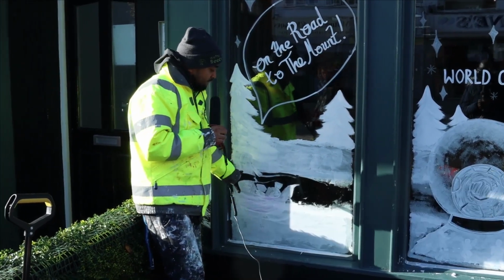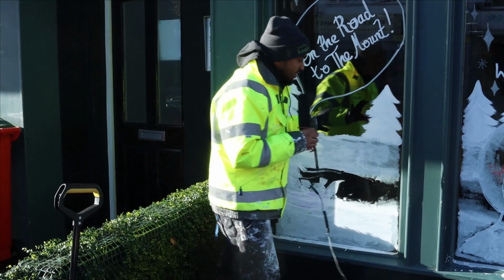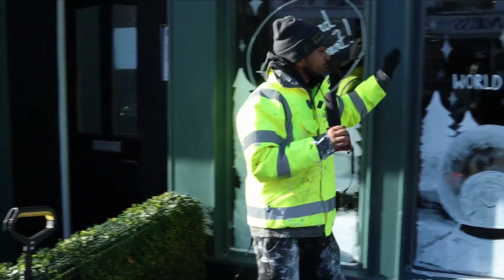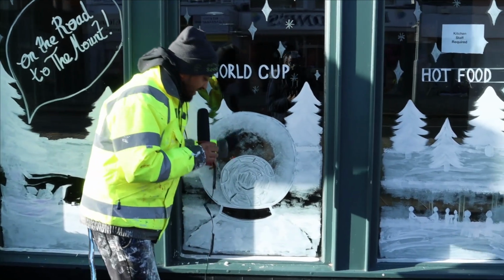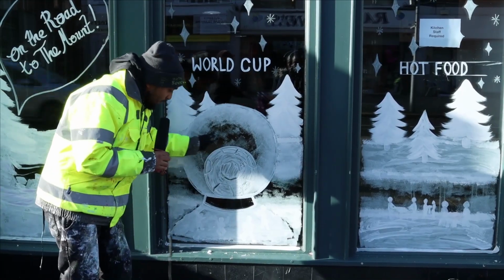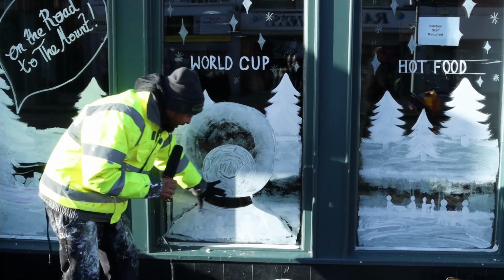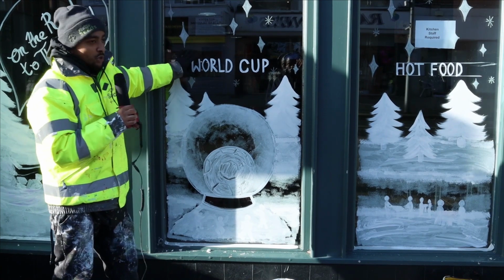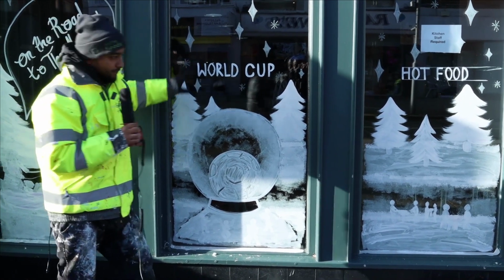Father Christmas is here, he's going to have his presents, and he's just starting his journey on the road to the Mount. Anyway, on the second window we have this football, and it's inside a snow globe, and these people are really enjoying this snow globe as well at the same time, and it's just showcasing that they will be showing the World Cup going on at the moment.